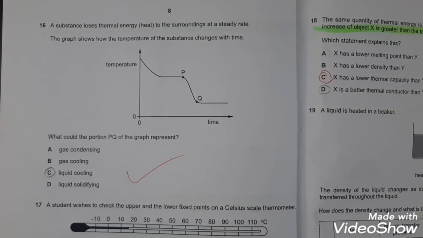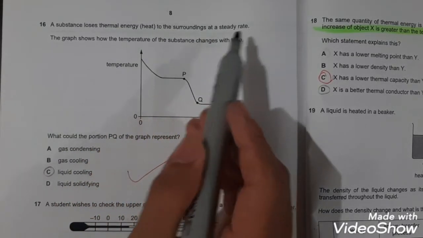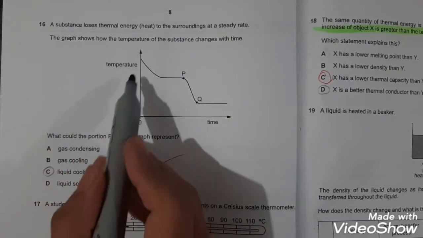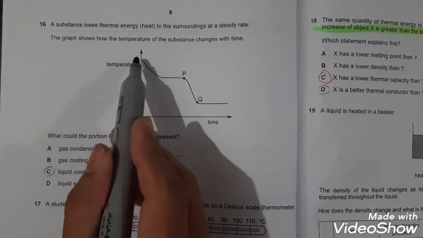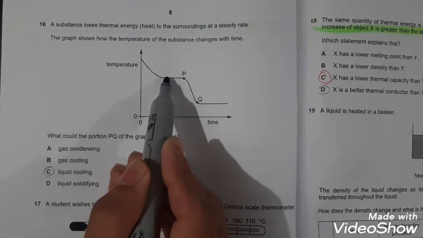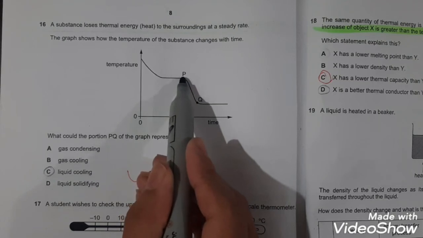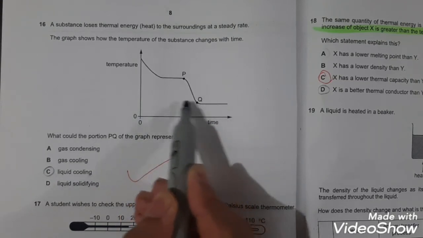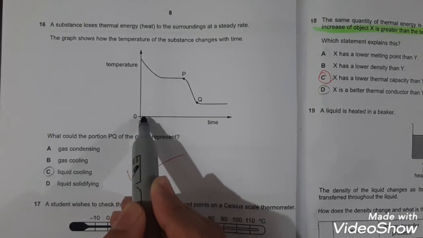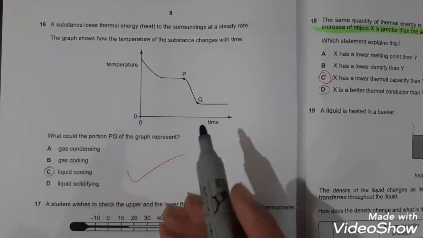Question 16 states a substance loses thermal energy or heat to its surroundings at a steady rate. The graph shows how the temperature of the substance changes with time. So first, the temperature of the substance is at a high temperature, and it decreases and reaches its boiling point, because over here when it decreases from point P to Q, it is at normal temperature, because it is not at 0 degrees, but it is above 0 degrees, so it means it is at its normal temperature.